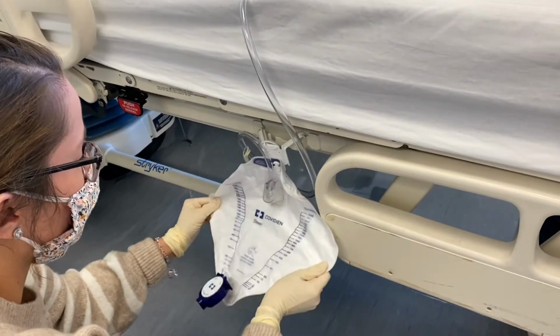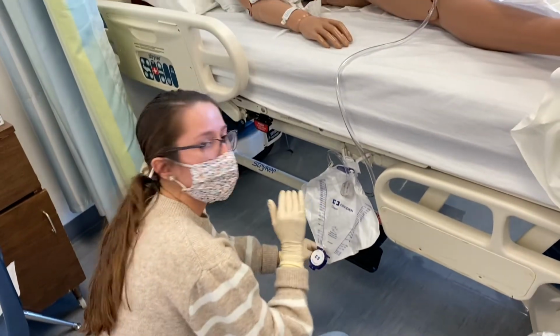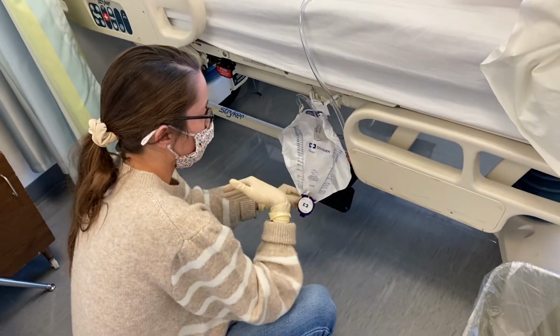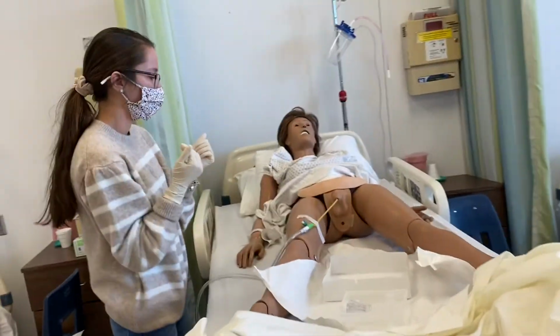Once I have inserted the catheter, I would document the size of the catheter. I would look in the bag and look at the urine color, the clarity, the volume that was in it. And I would document all that. I would also document any peri-care that I had performed today.